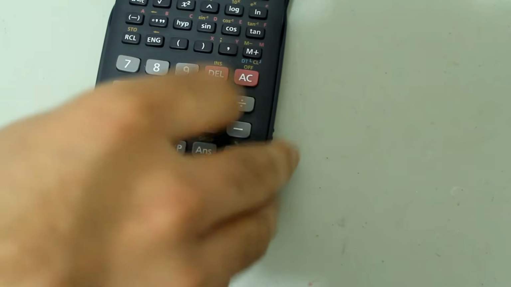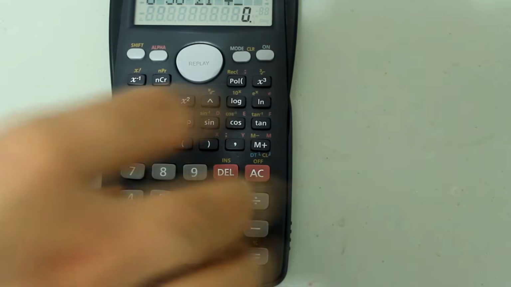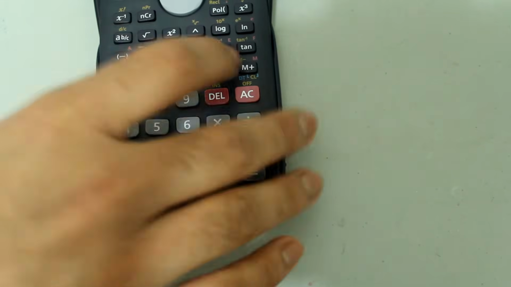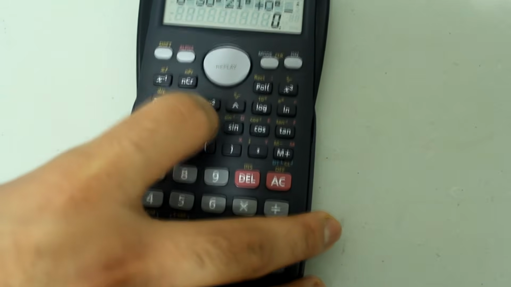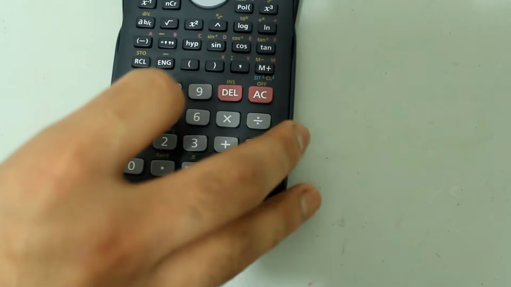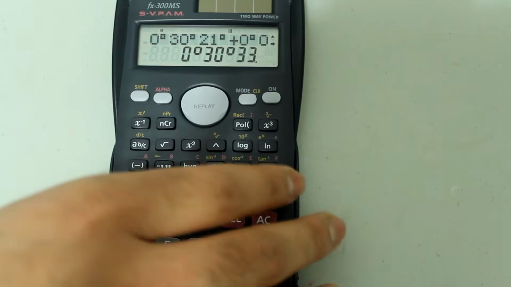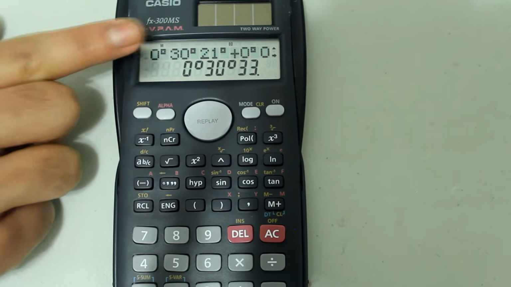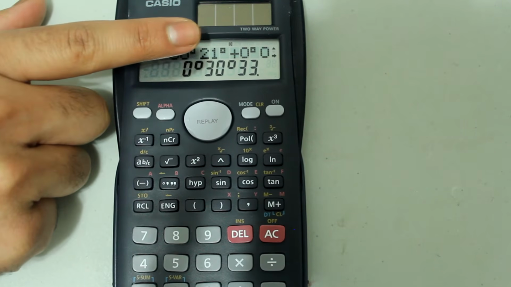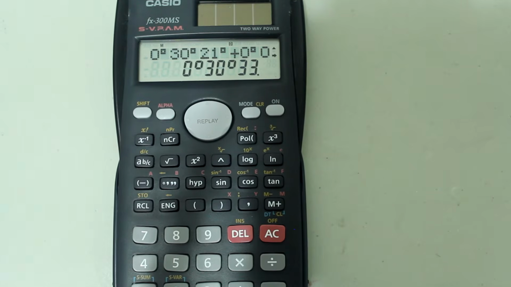To that we're going to add 0 hours, 0 minutes, and 12 seconds. And press enter. And the calculator is telling us the answer is 0 hours, 30 minutes, and 33 seconds.